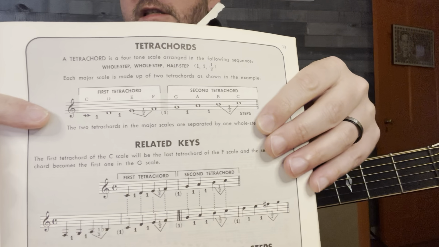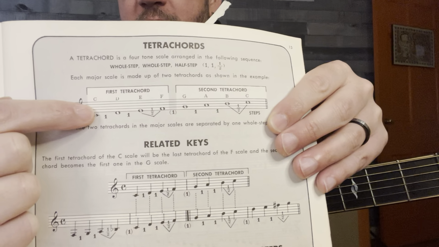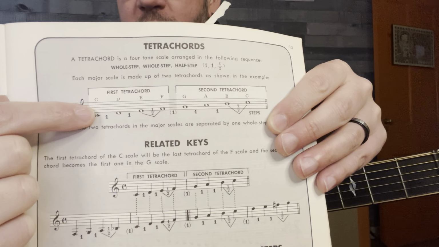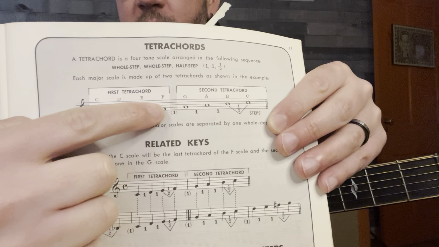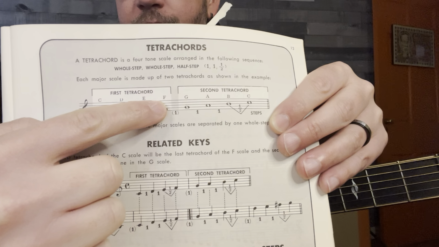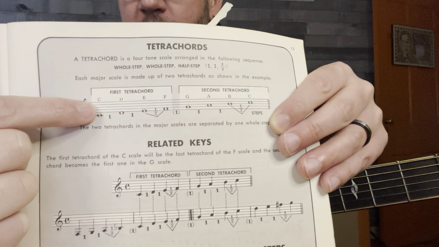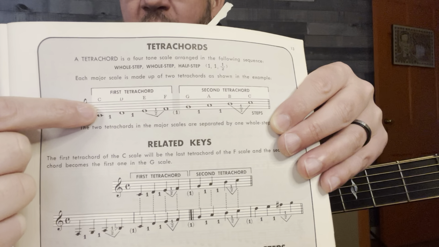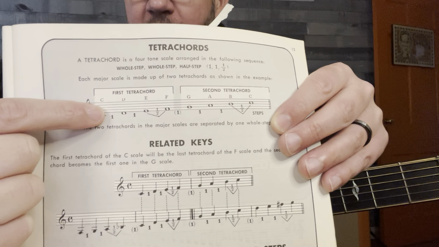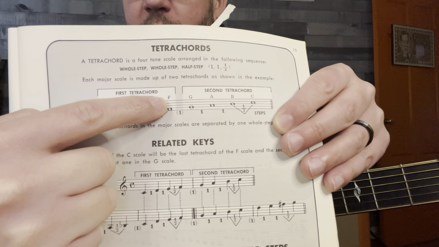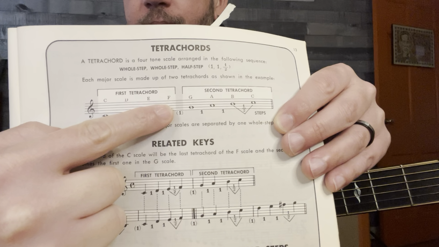So let's just be very plain about this. The first tetrachord of the C scale is the second tetrachord of the F scale. The first tetrachord of the C scale will always, always, always, and forevermore be the last 4 notes of whoever is in the last slot of your first tetrachord.